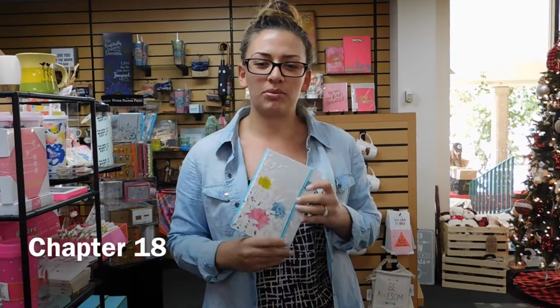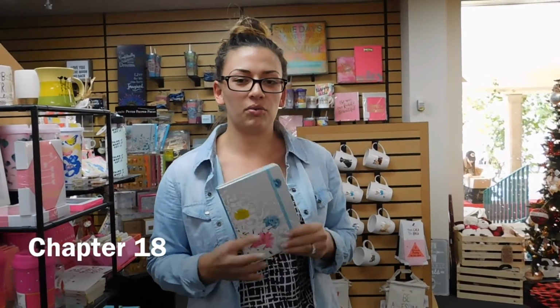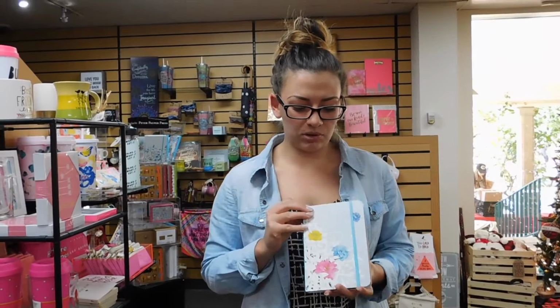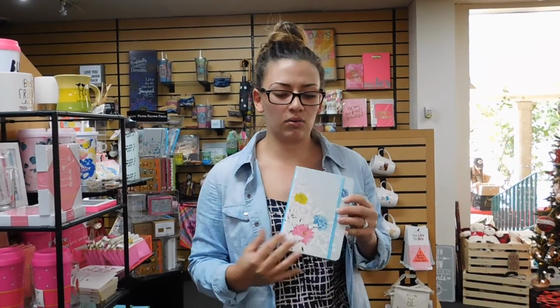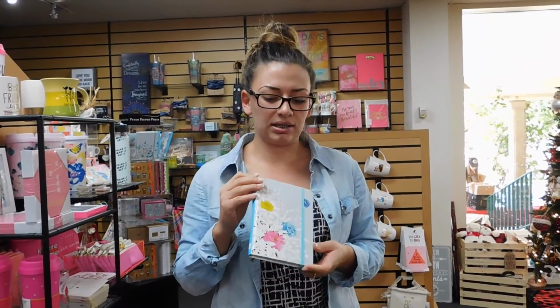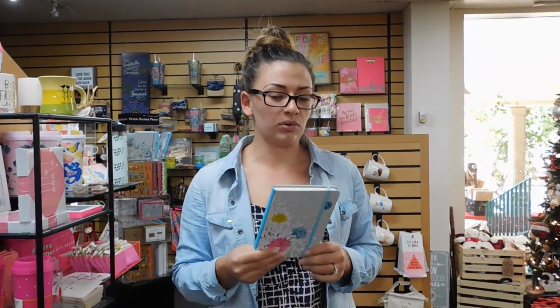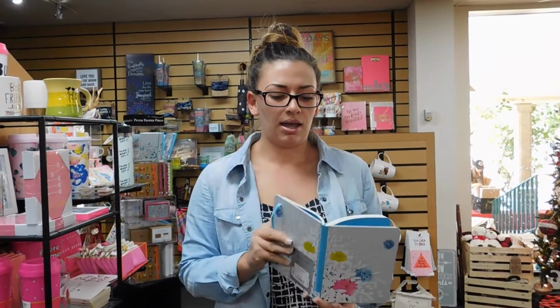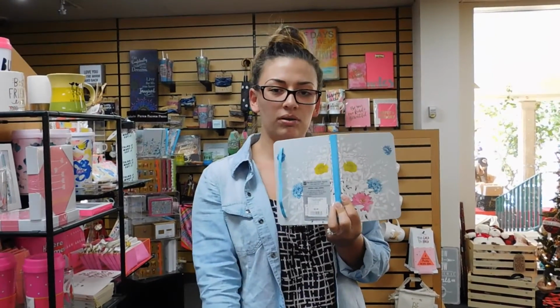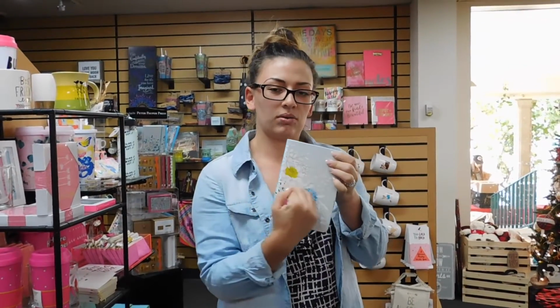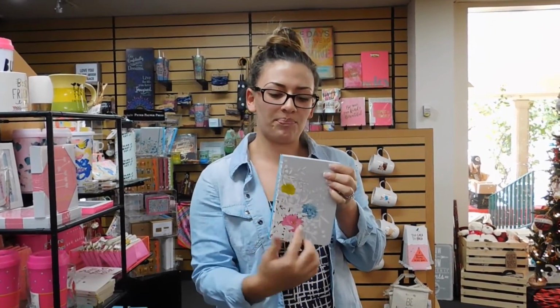I'm doing symmetry on chapter 18, and I'm going to use this journal to show you how and why it has symmetry. For this journal, it has symmetry because when it is cut or sat at a different point, it's exactly the same as the original. For example, if you open up the journal and you cut right down the middle, the reflection of one side is the same as the other, and if you cut down the middle here, the reflection is the same.